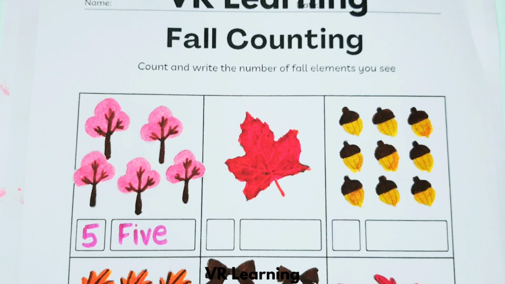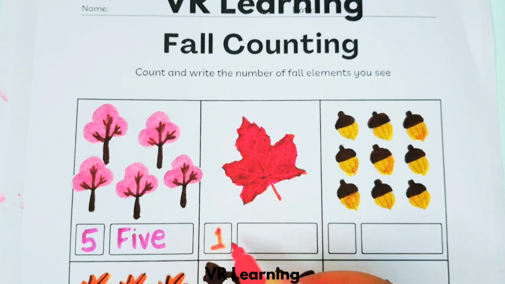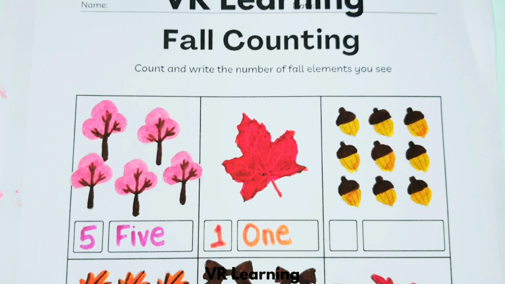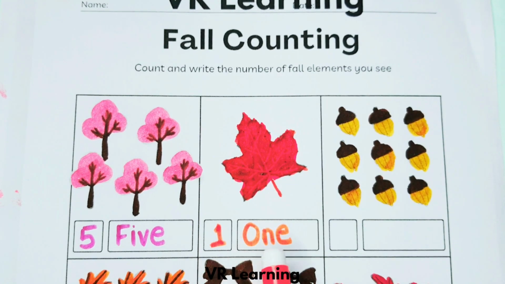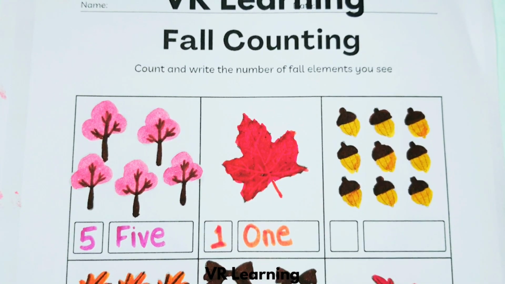1. Write the number 1 in the box. O-N-E 1.